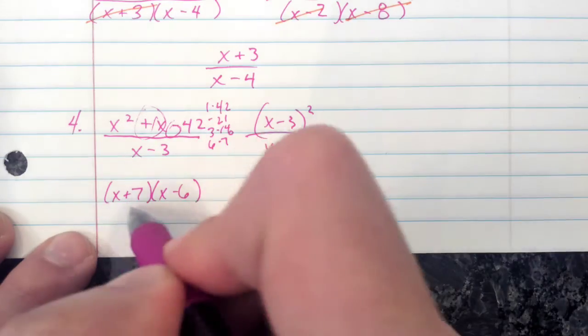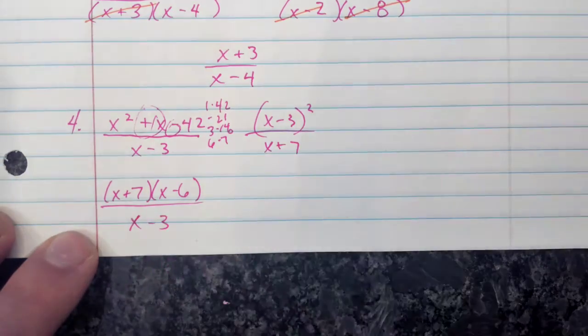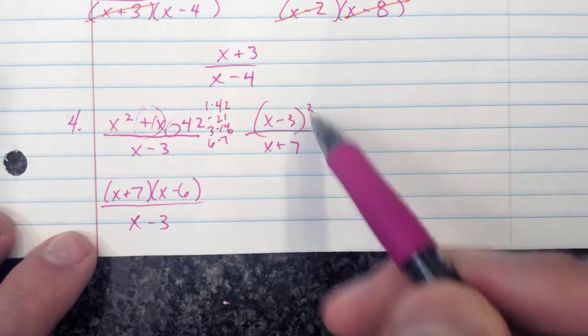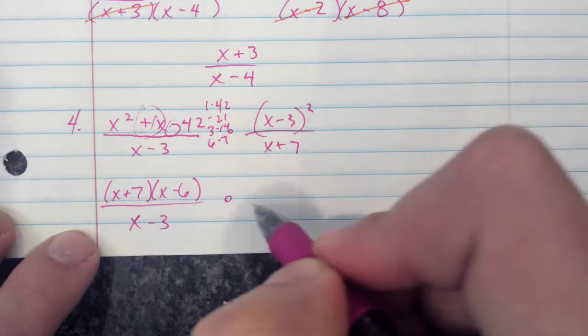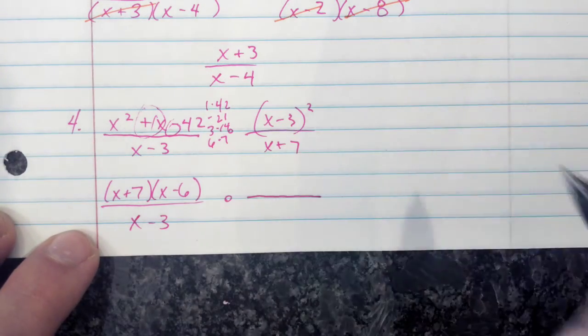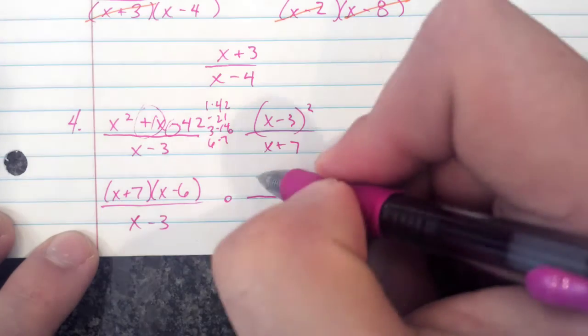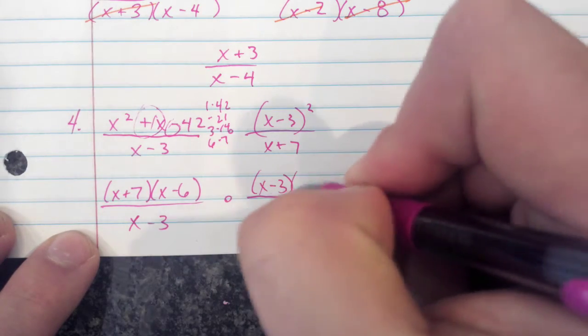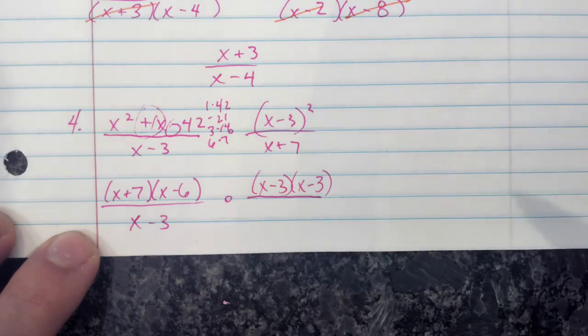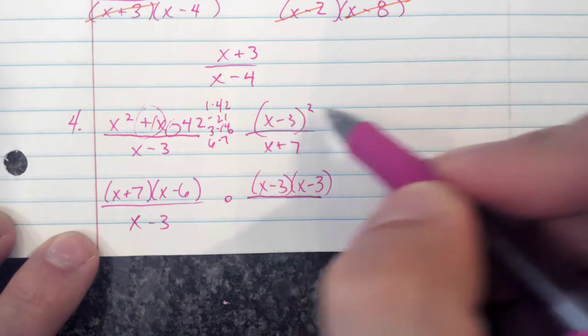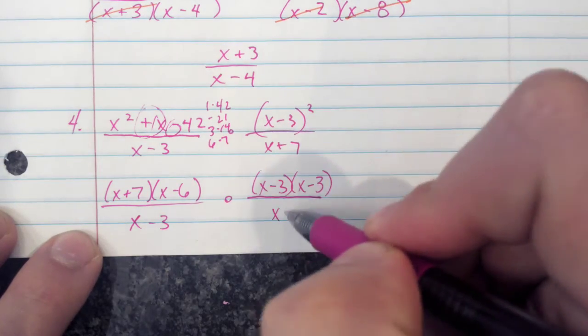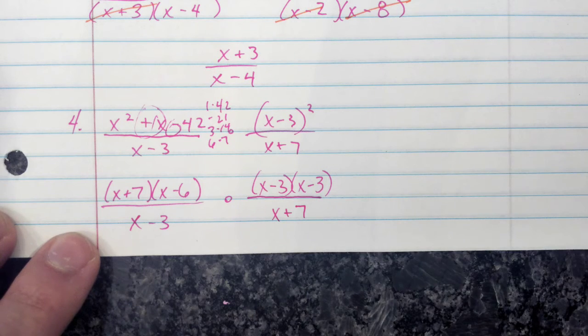The denominator, there's nothing to do there. It can't factor any further. So it's going to be x minus 3. This numerator, I still have a times sign. So since it's times, I don't have to flip this one like I did on the previous one. Remember what x minus 3 squared means. It means x minus 3 times x minus 3. We'll just leave it like that. It's factored. And then that x plus 7 can't do anything there, so I've got it completely factored.